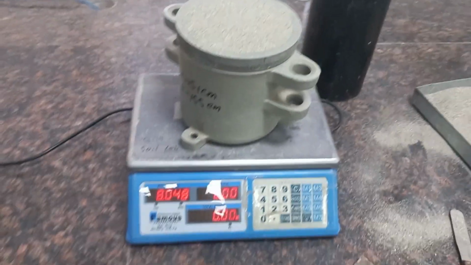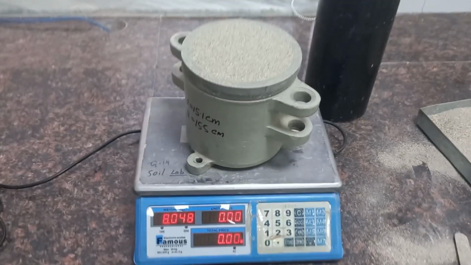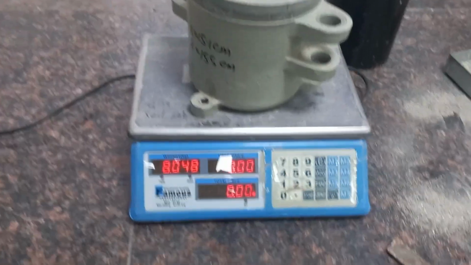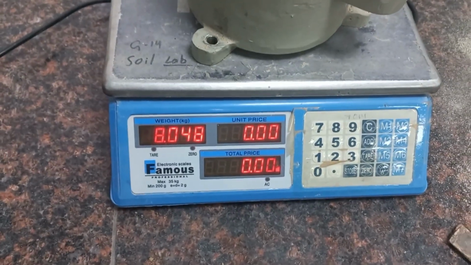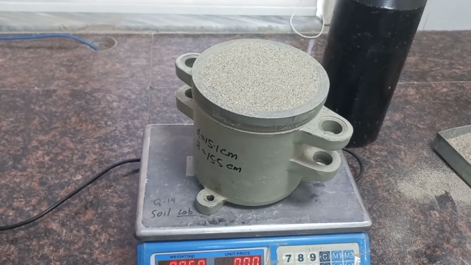That is the weight of loose soil filled in the mold, and its weight is about 8.048 kg. That is the weight of loose sand and mold.